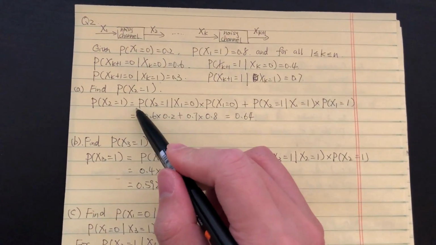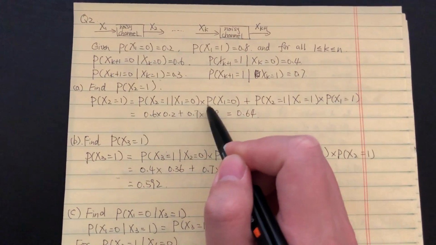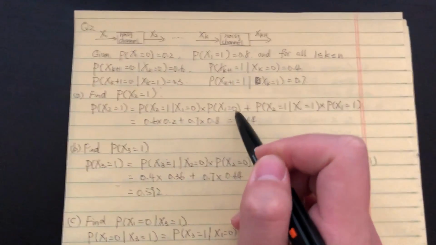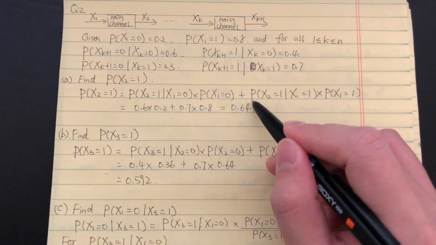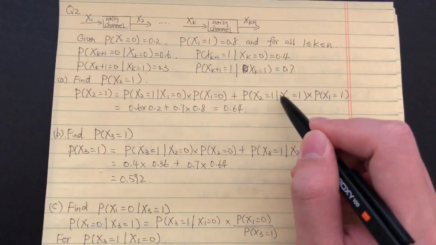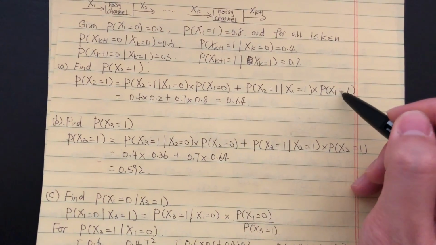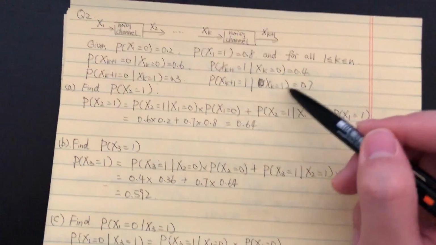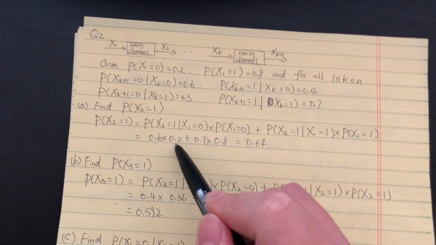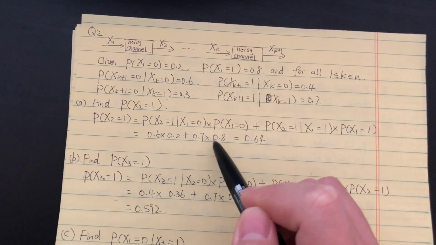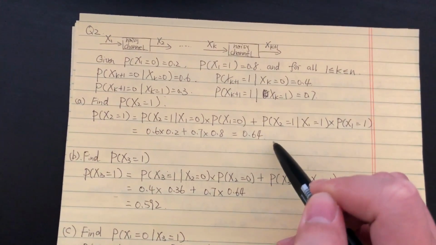So we can write the probability of x2 equals 1 given x1 equal to 0 times the probability of x1 equal to 0. And this is one situation. Another situation is the probability of x2 equals 1 given x1 equals 1 times the probability of x1 equals 1. So based on the above information, this is equal to 0.6 times 0.2 plus 0.7 times 0.8. So the final answer is 0.64.